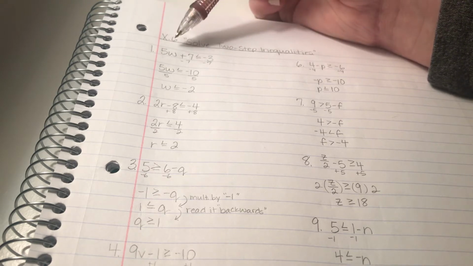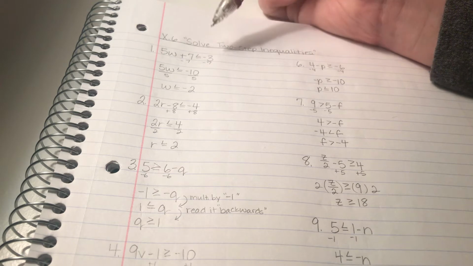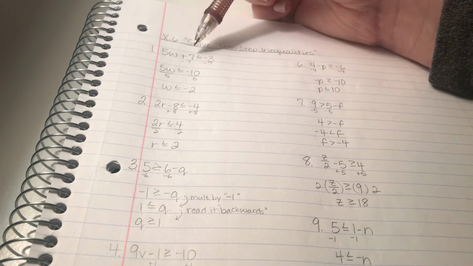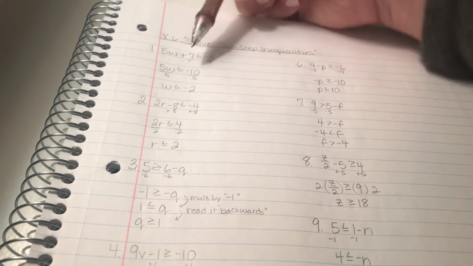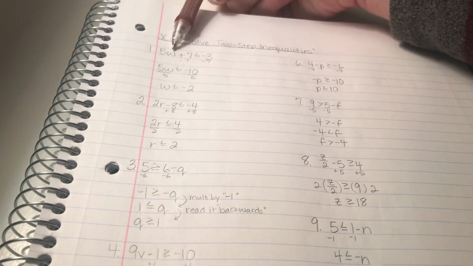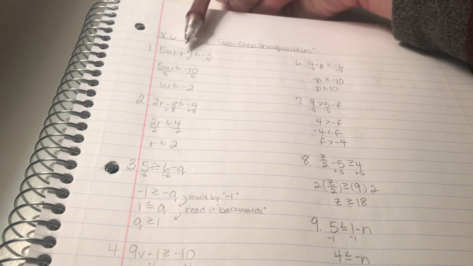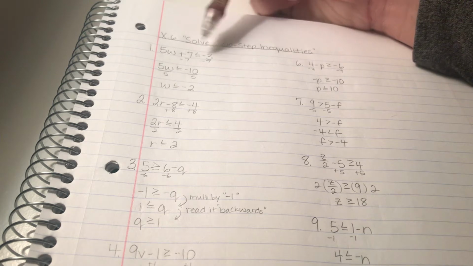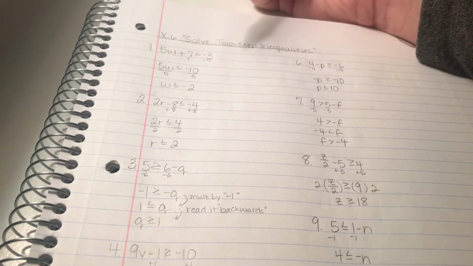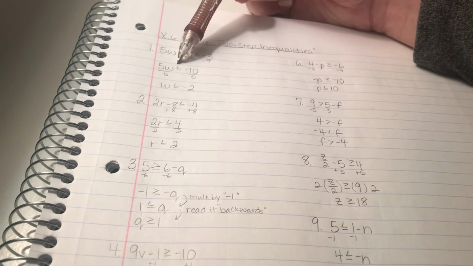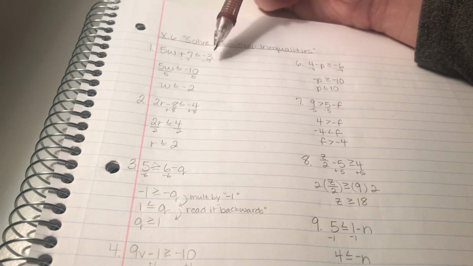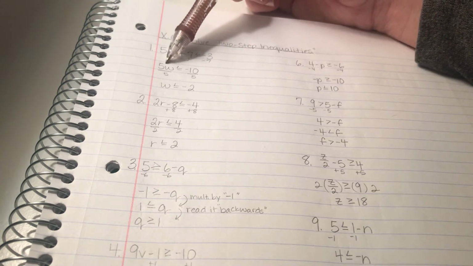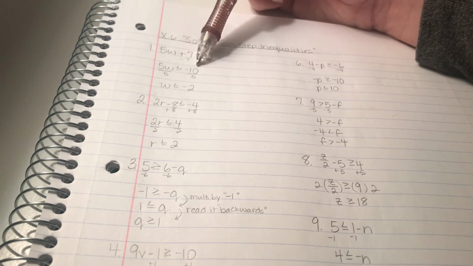Number 1. 5w plus 7 is less than or equal to negative 3. The first and easiest thing I see to work with is this plus 7. If I could get rid of it on this side, I'd be closer to having w by itself on the left. So that's an easy first step. I'll subtract 7 from both sides. That leaves me with 5w on the left. I bring down my sign, less than or equal to, and then negative 3 minus 7 is negative 10. So now I have 5w is less than or equal to negative 10.